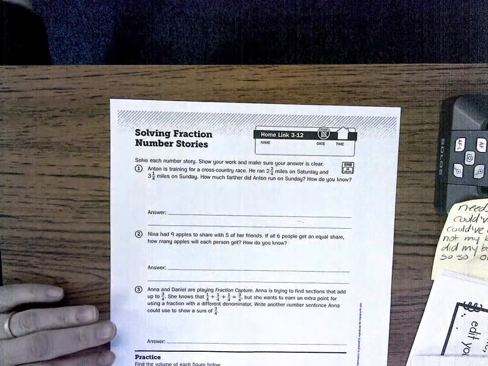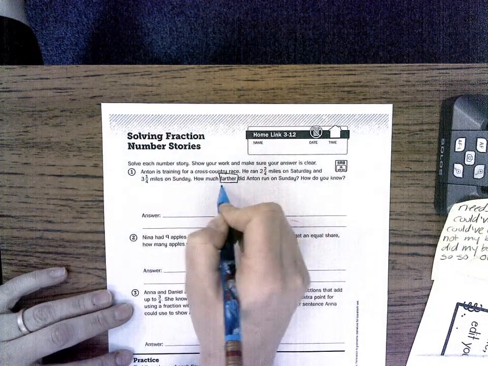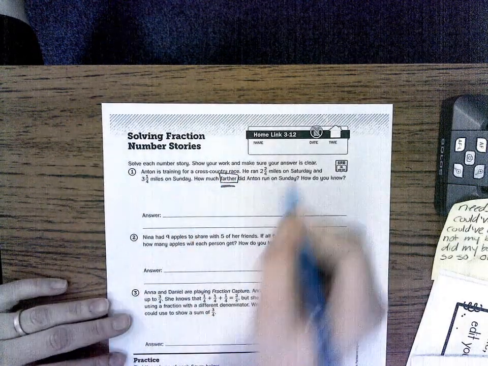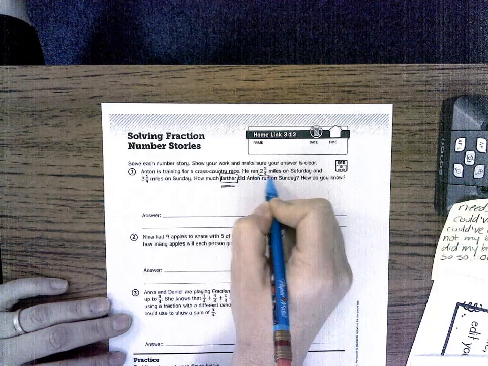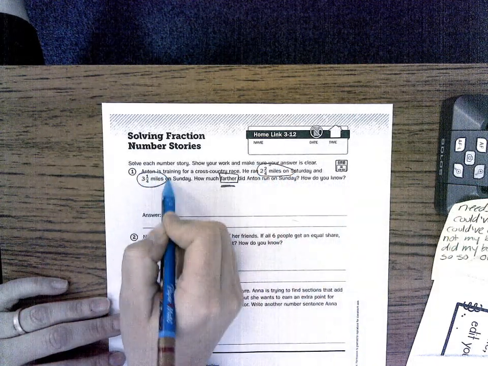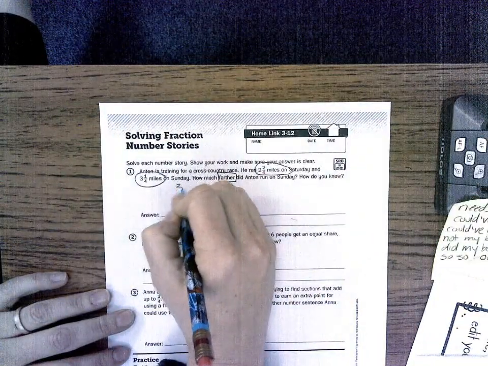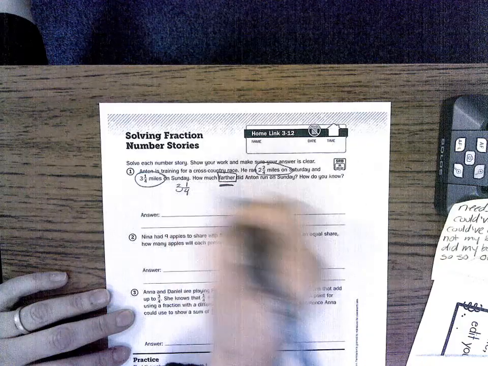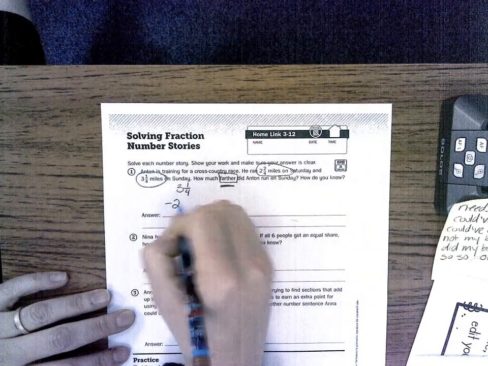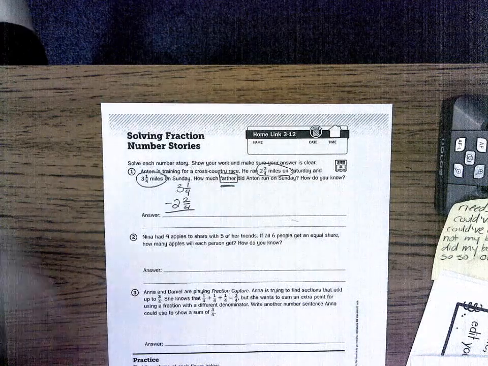How do you know? How much further? Well, that tells me we are going to do what? Subtract. So he ran 2 2/4 miles on Saturday and 3 3/4 miles on Sunday. So I'm going to go ahead and set this up. I have 3 3/4 minus 2 2/4. All right, so now we're going to go ahead and subtract.